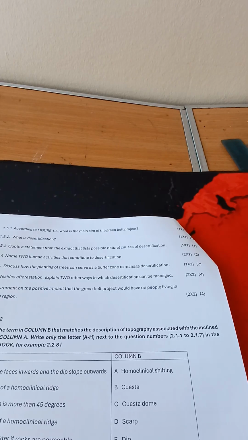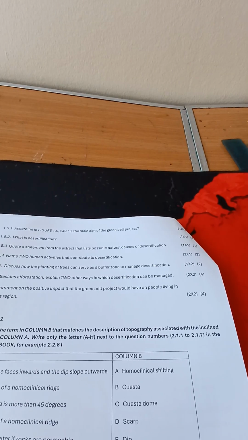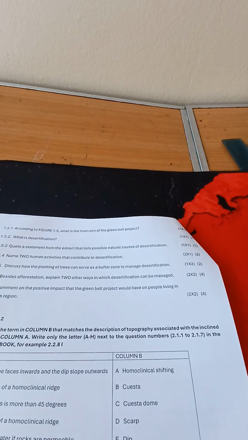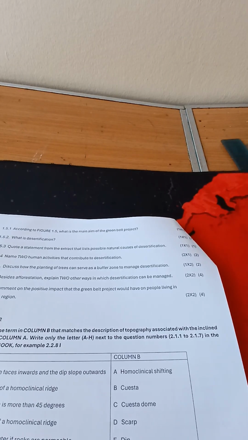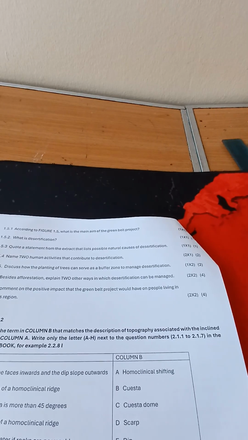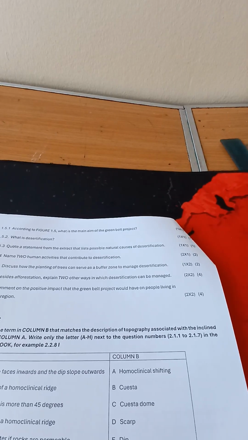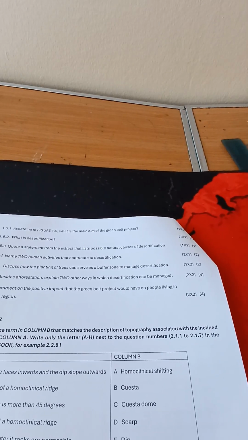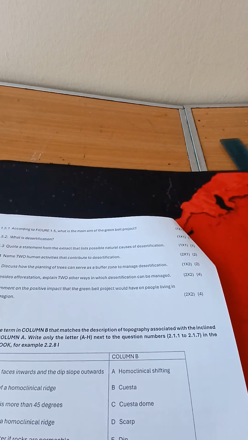So when it comes to inclined rock strata, the first thing you are supposed to familiarize yourself with is, remember, before we moved on to look at inclined rock strata, we start off with the horizontal strata. That's what we start with first before we move on to look at the inclined strata. So I think I can just give a brief of what the horizontal strata is like.